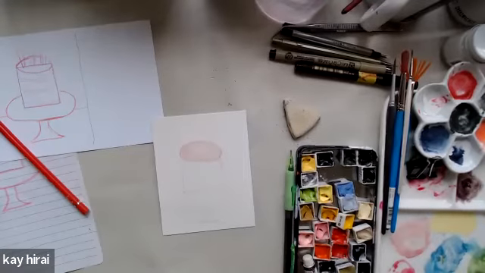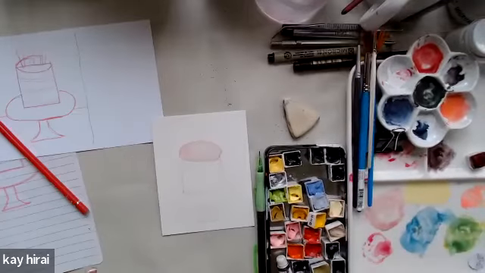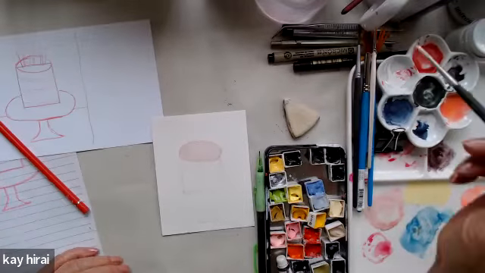Sorry, I have my little snack sitting right here. I'm gonna move that and move this in a little bit closer so you can see me mixing. Yellow becomes a little creamier.